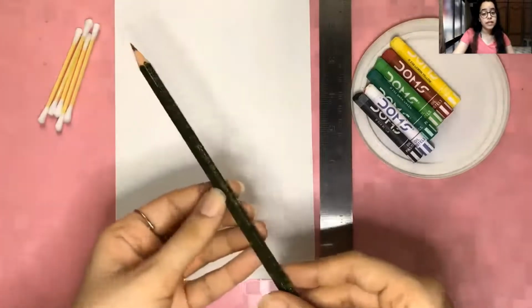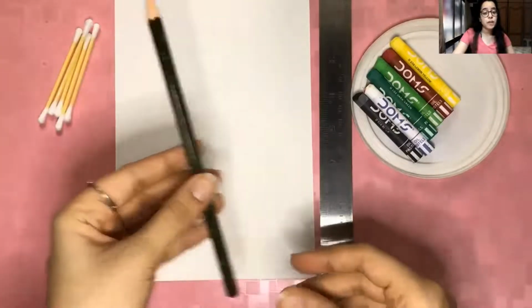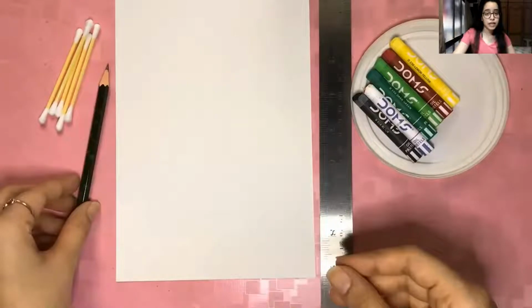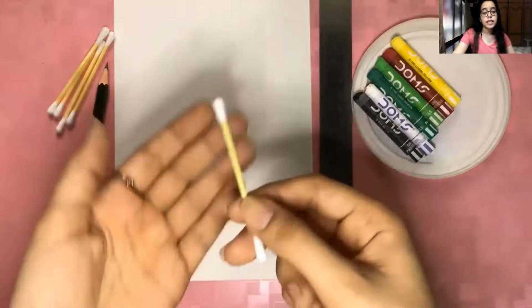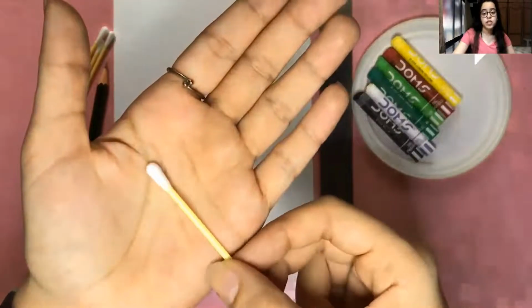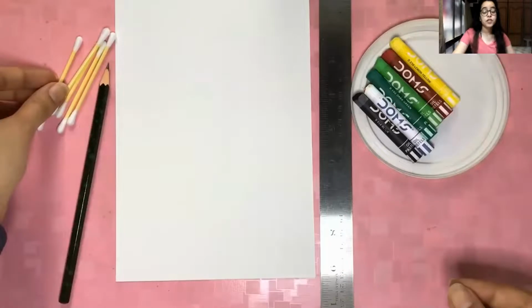Second, you need a pencil. Make sure it is sharpened well. That's the second material. We need a pencil. Third, we need these cotton earbuds. So I have these earbuds. I have around 4 to 5 in these. So make sure you also have cotton earbuds. If you don't have these, you can still take part in today's fun activity. But in case you have those at your place, just make sure that at least 3 to 4 of these earbuds are there with you.